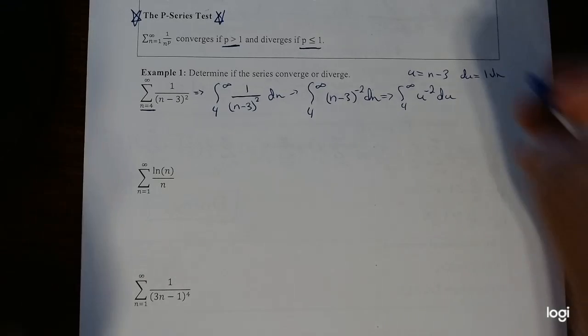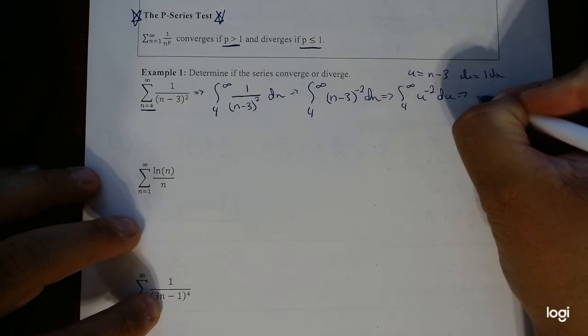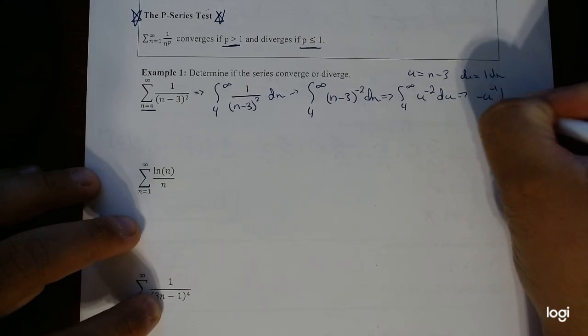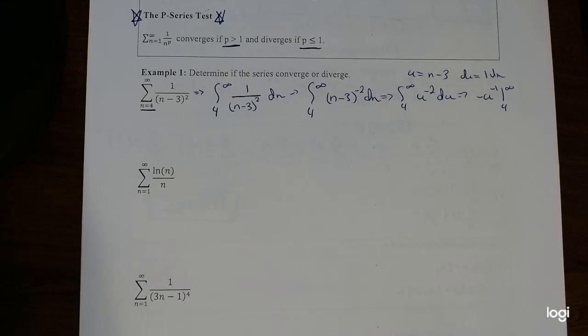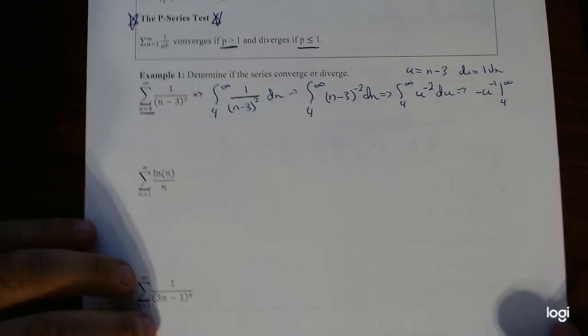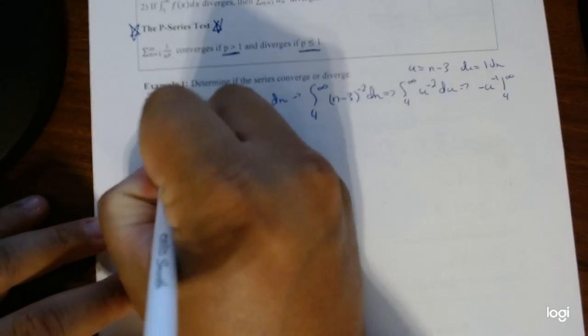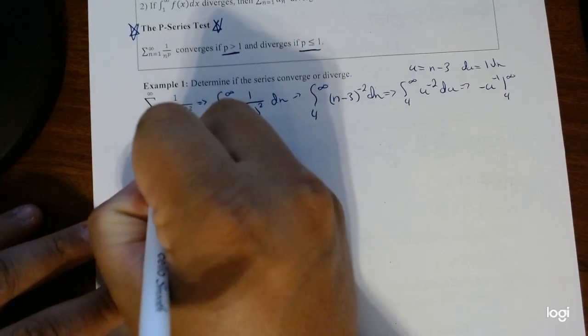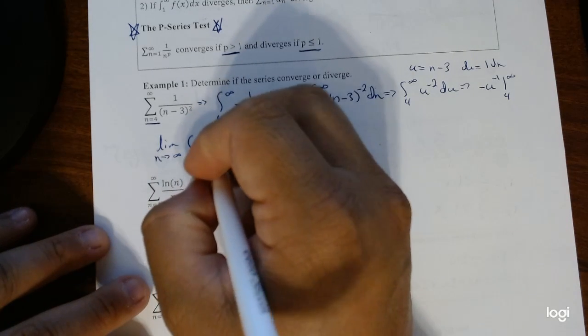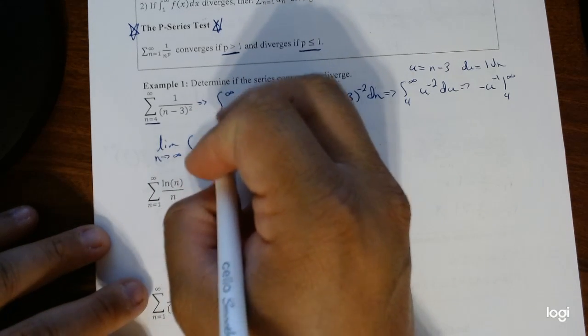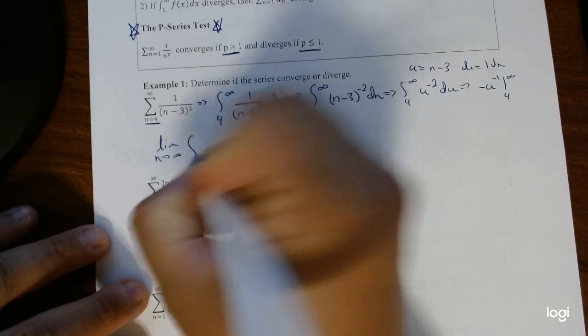All right, so take the integral. This is going to be negative u to the negative 1 power, evaluated from 4 to infinity. So now this is going to be the limit as n goes to infinity. Well, I already took the integral, right?